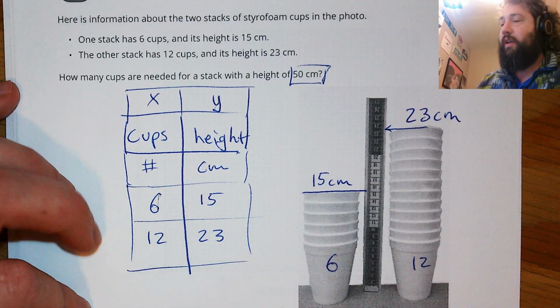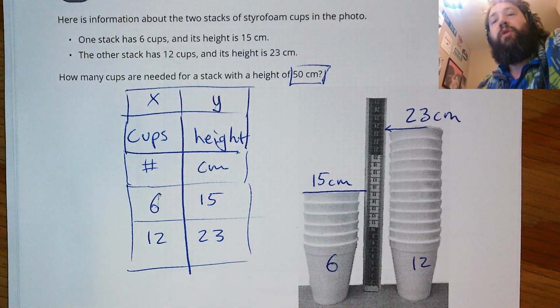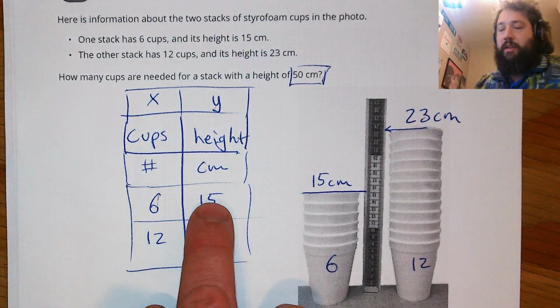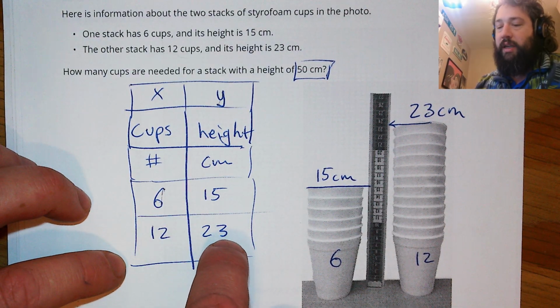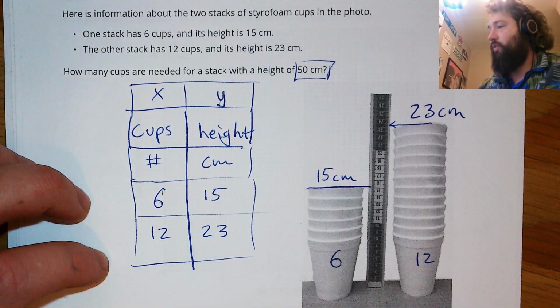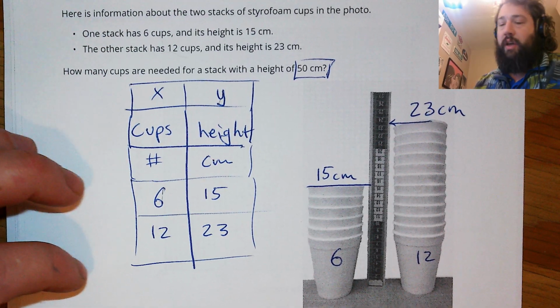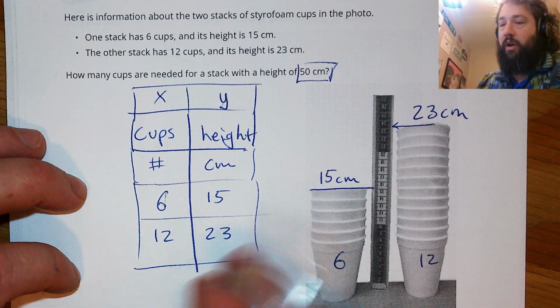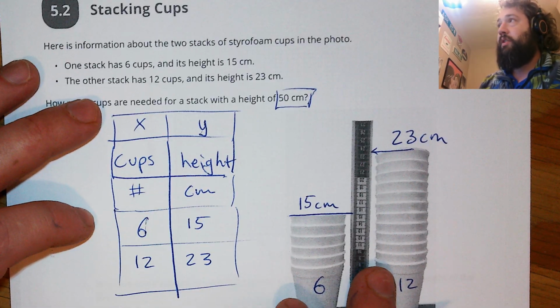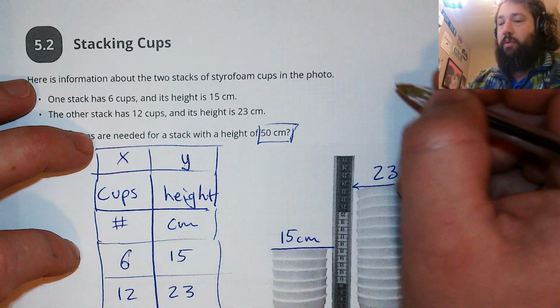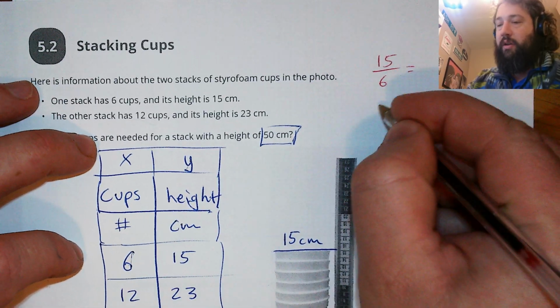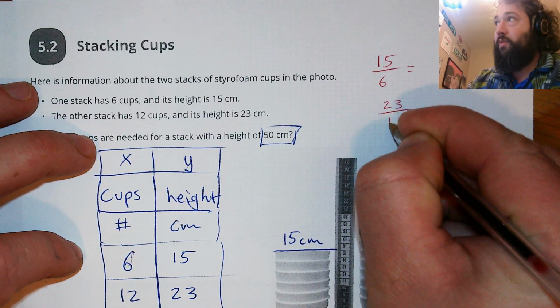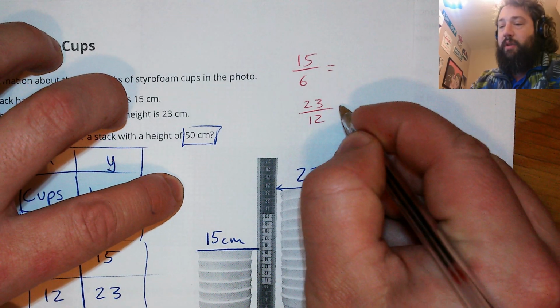Now, previously, we had been able to divide across these. So I would be able to do 15 divided by 6, and that's the same thing as 23 divided by 12. And I just want to confirm that that is not correct anymore. This no longer works. So let's try these failed proportional relationships. 15 divided by 6 is something, and 23 divided by 12 is going to be something different.